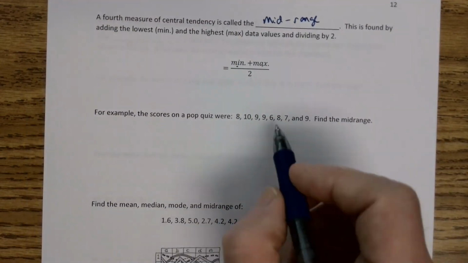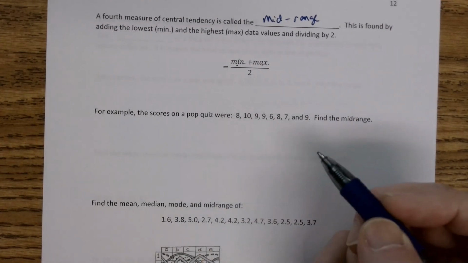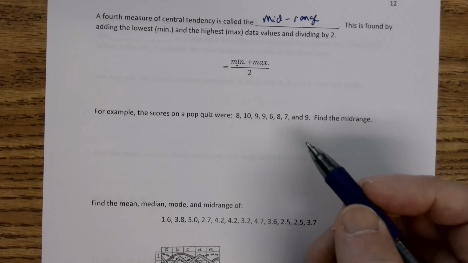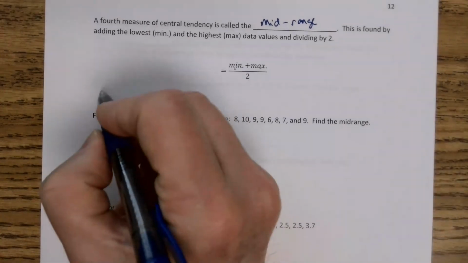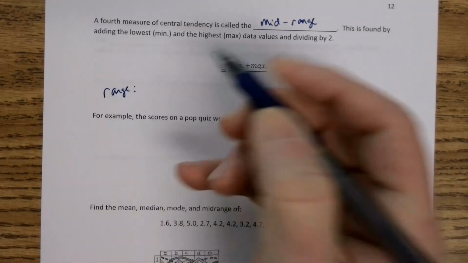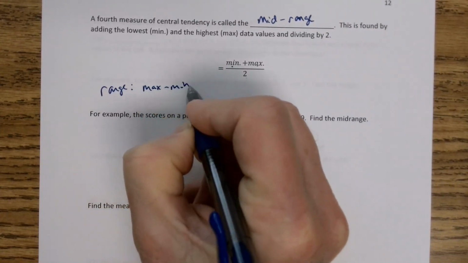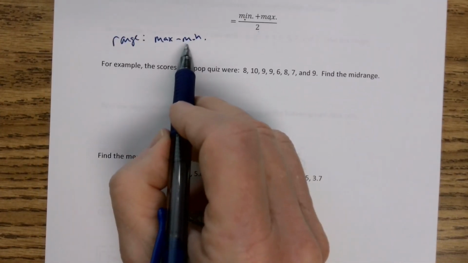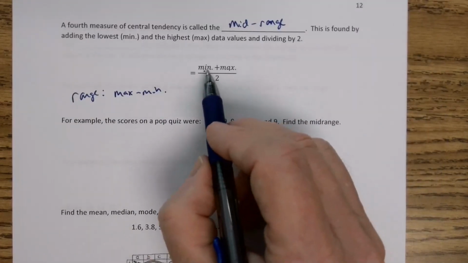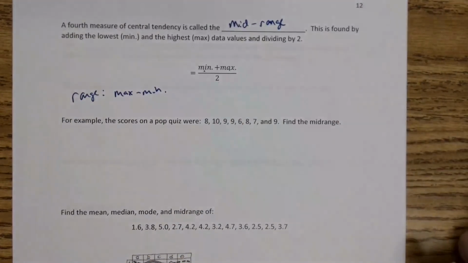So here's our pops. You have a question? Isn't it the same thing as range? No, but it uses the same values. Okay, so range. See, I think they should have done range first. I've never heard of mid-range. We always use range. Yep, range is max minus min. So this is using min plus max divided by 2. It's weird. I'm telling you, it's weird.